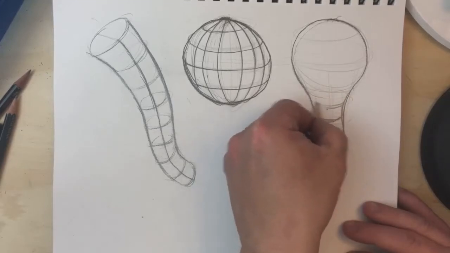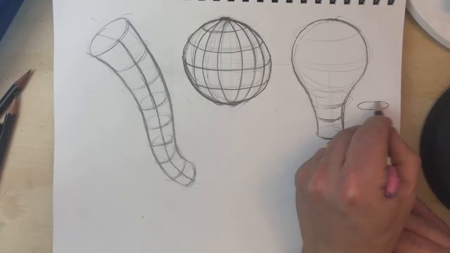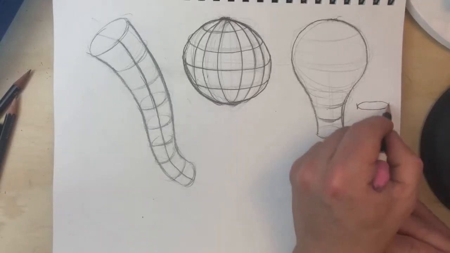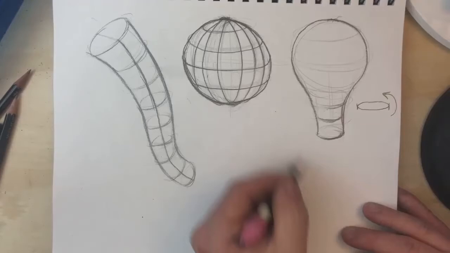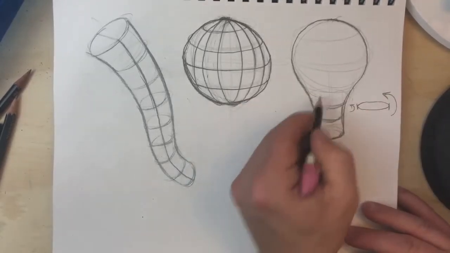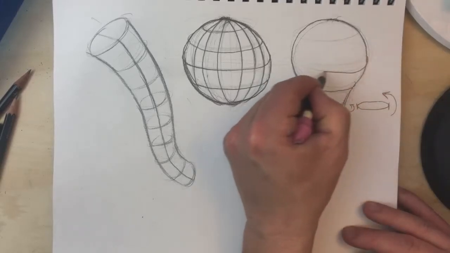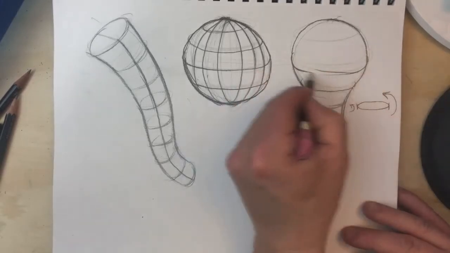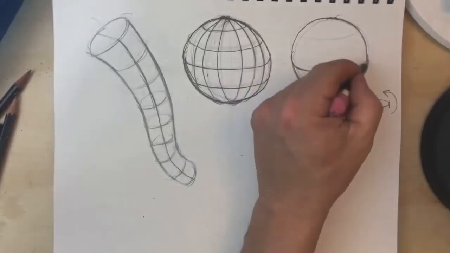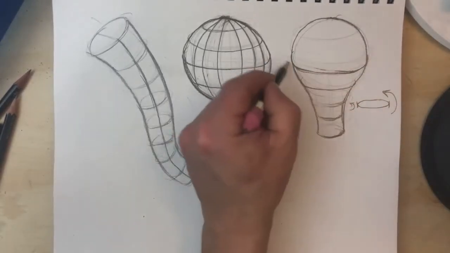I'm just trying to have the curviest part of the ellipse hit right on the edge. And I want to make sure that this stays curvy to communicate the idea that it's wrapping around the form. Also, try not to flatten it out too much here. So you want to have it curve here and ideally curve all the way through.